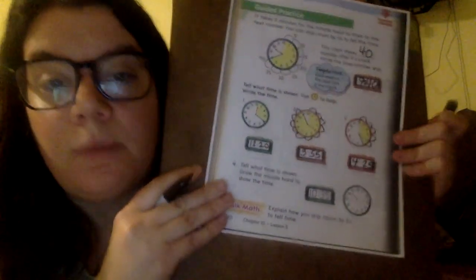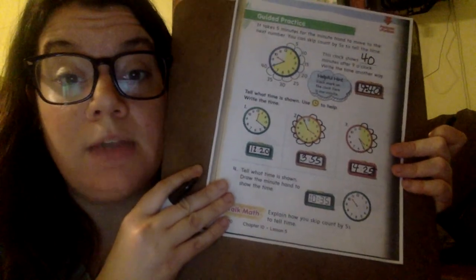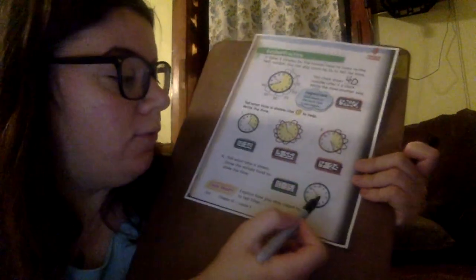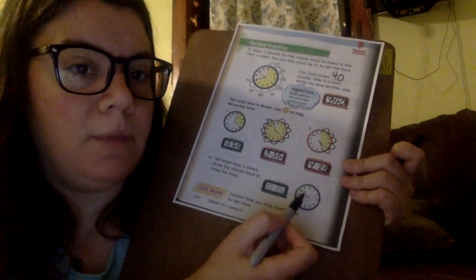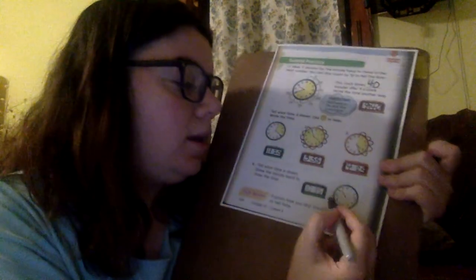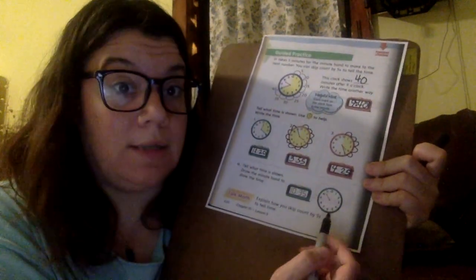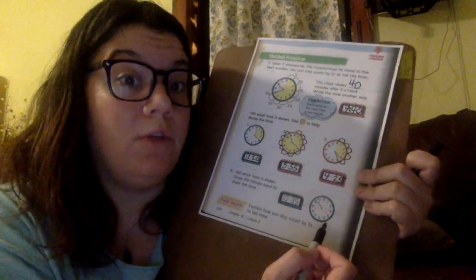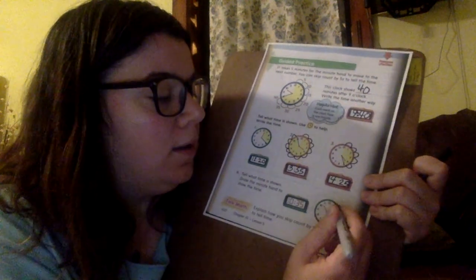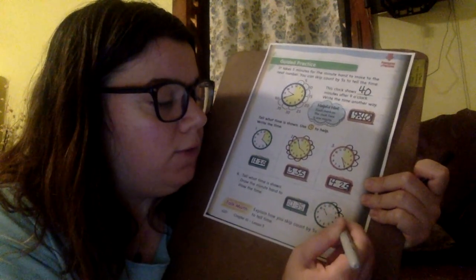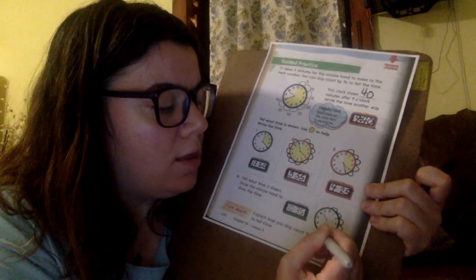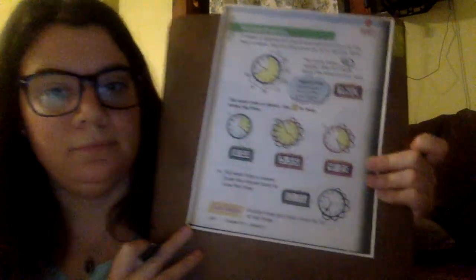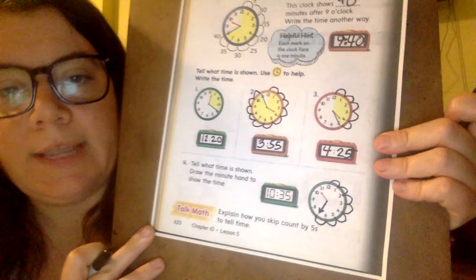Okay. Number 4 says, tell what time is shown, draw the minute hand to show the time. So our digital clock says it is 10:35. They've already drawn our hour hand for us, pointing a little bit past the 10. So our minute hand, we've got to draw. So we need to figure out where it's going to be pointing to. So we can go ahead and skip count by 5s to get to 35, and then we'll know that's the number that our minute hand is going to. So we've got 5, 10, 15, 20, 25, 30, 35. So our minute hand is going to be pointing at the 7. Just like that.